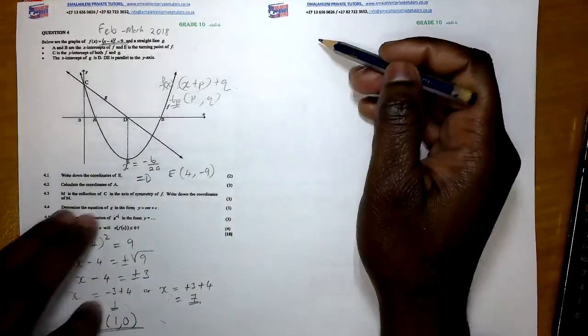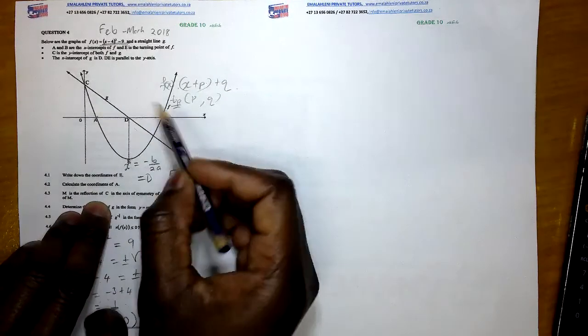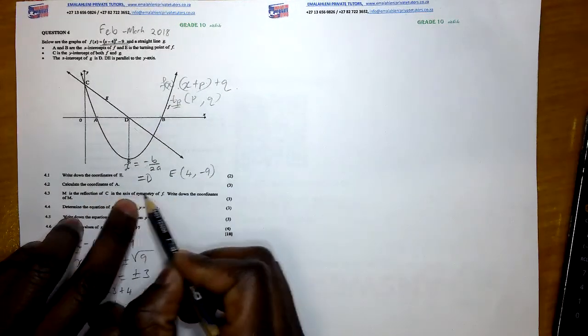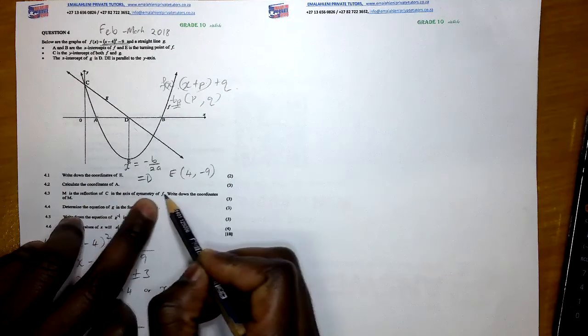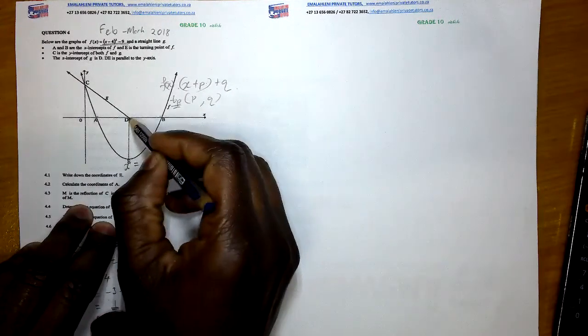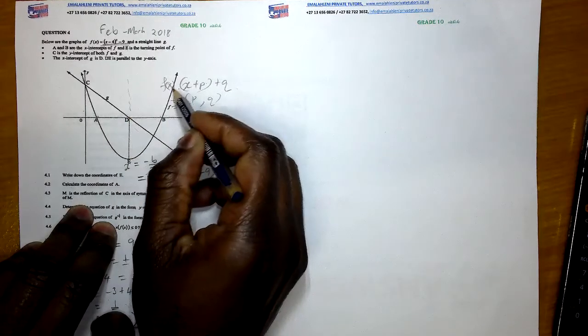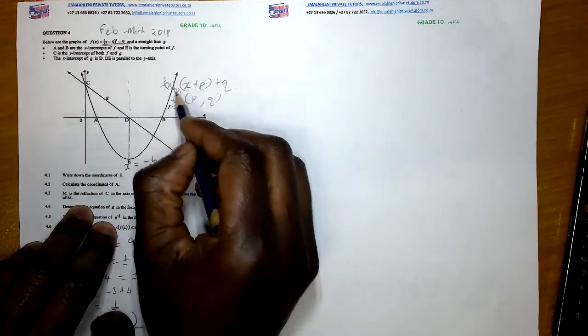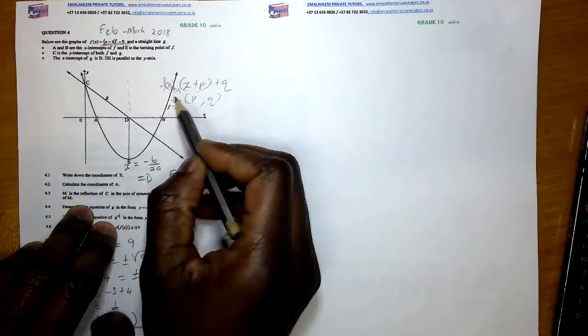It's saying M is a reflection of C in the axis of symmetry of f. Write down the coordinates of M. When you're told that it's the axis of symmetry of f, M is actually here.